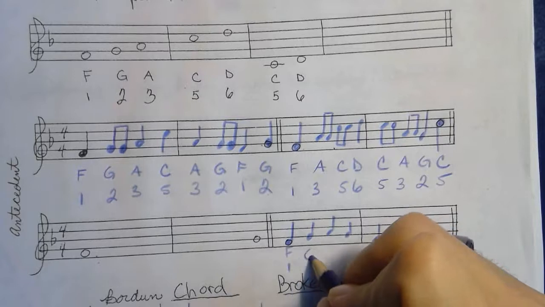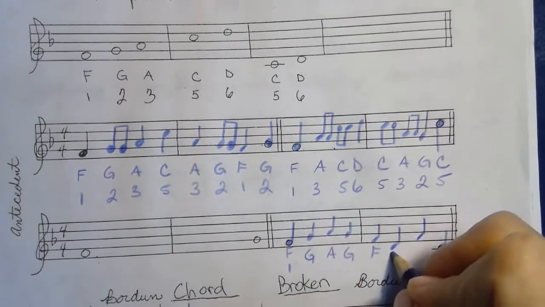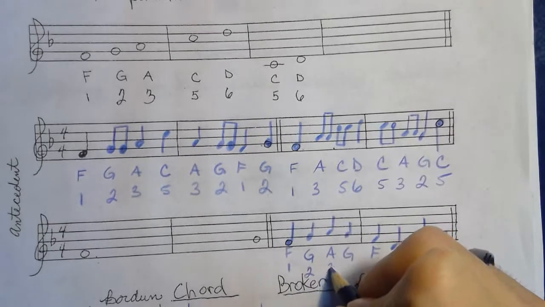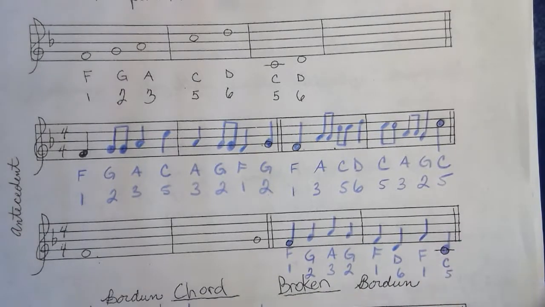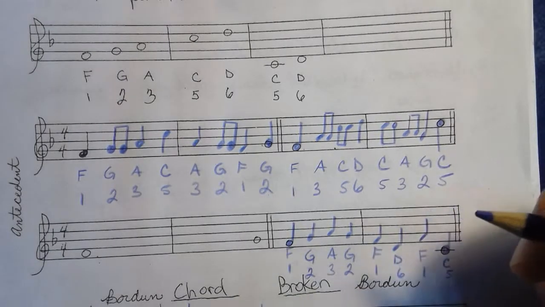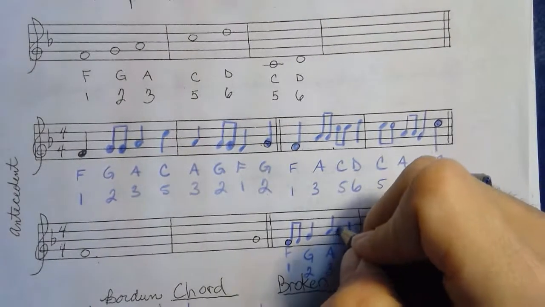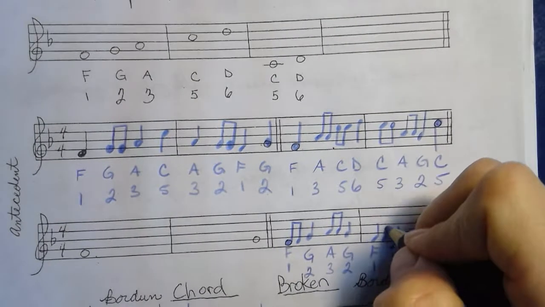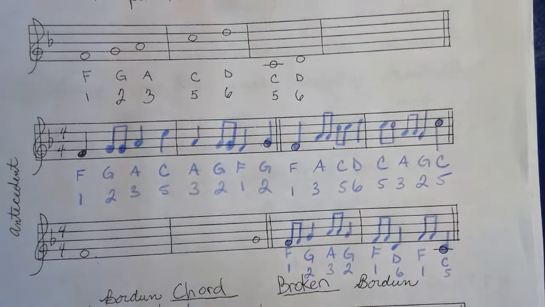Label the letters and scale degree numbers. Change to eighth notes. First one and the third beat, eighth notes. Now do the same thing over here. 1 quarter note turns into 2 eighth notes.